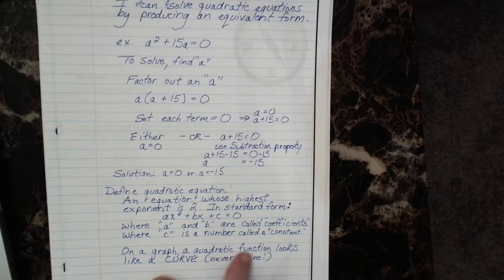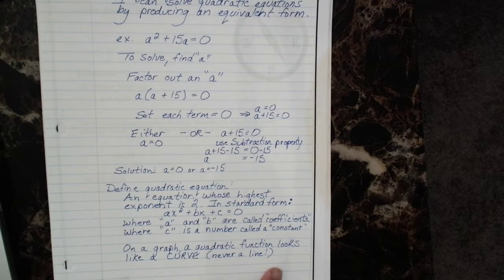On a graph, a quadratic function looks like a curve, never a line. And that completes this tutorial.